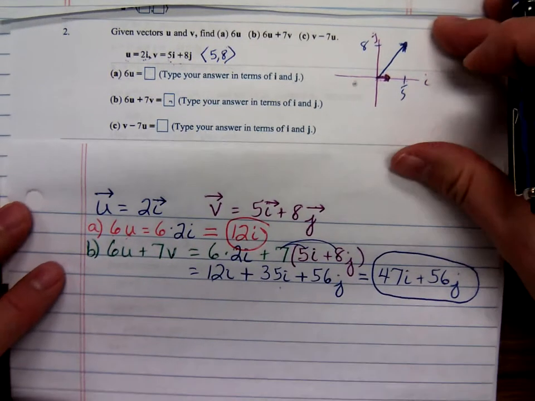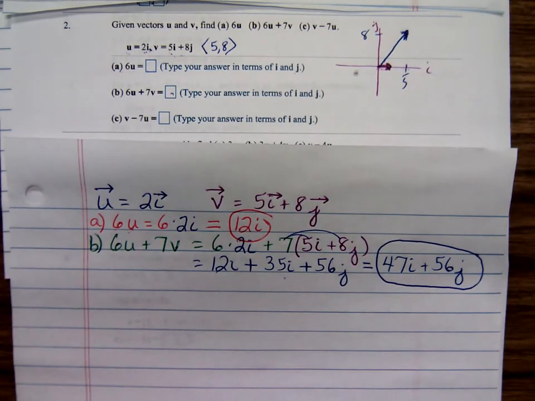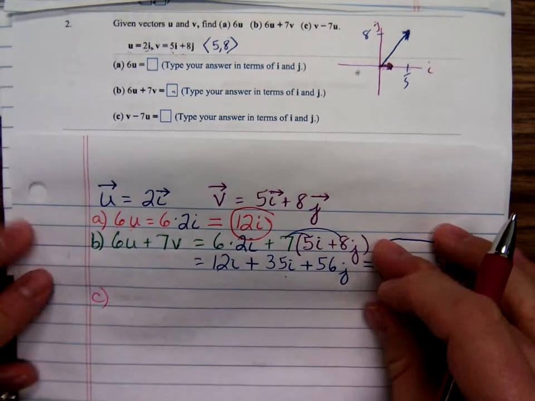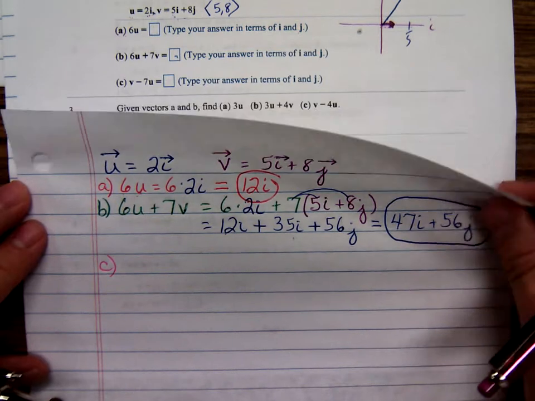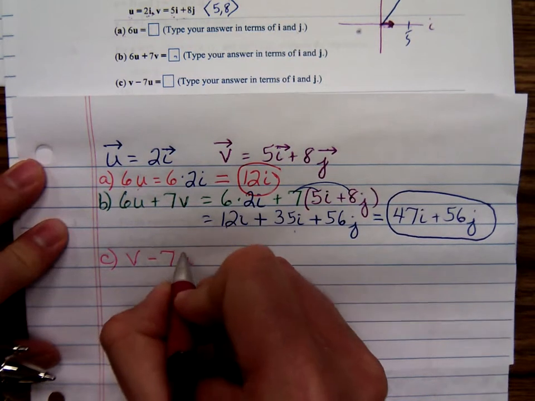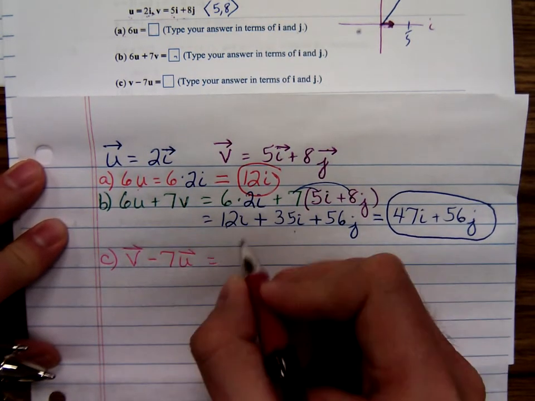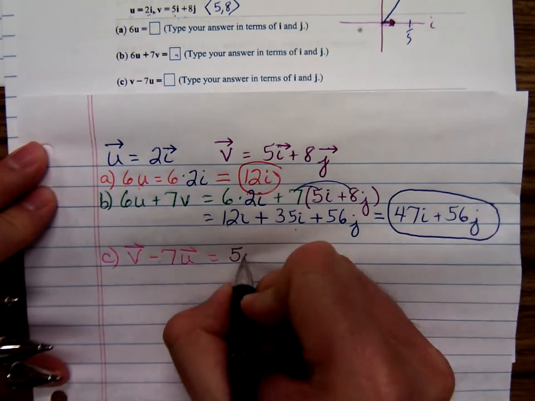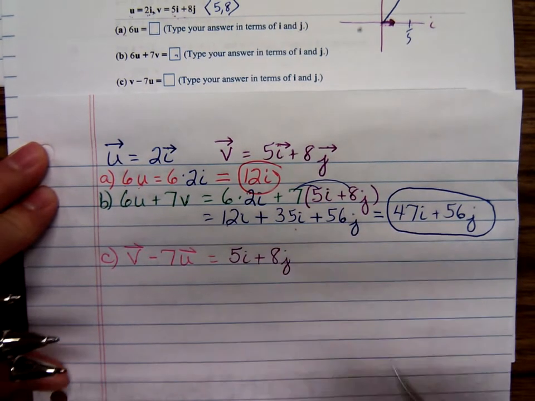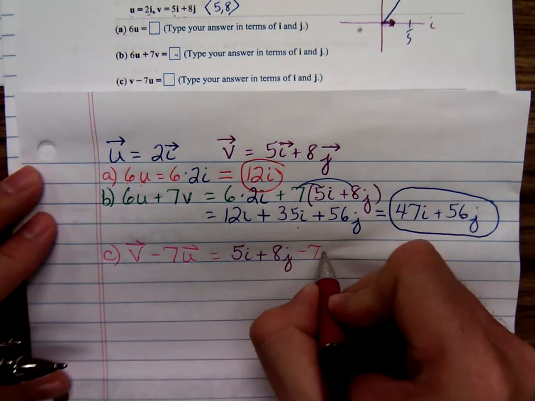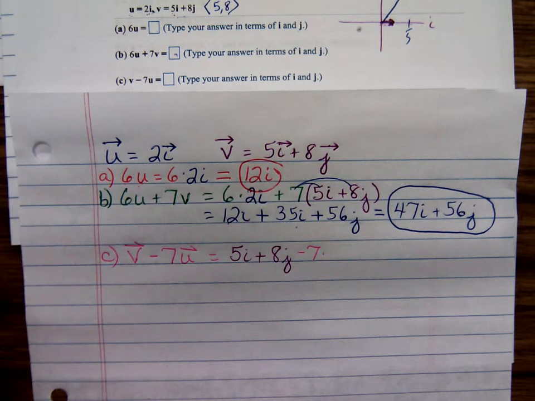Oh, there's a part C that I hadn't seen. Let's see, part C. So here's C. Part C says V minus 7U. Well, the V is the purple one, so I'll write 5I plus 8J. You know what? I'm going to drop the little arrows just to make it look cleaner. Minus 7 times U. U is that 2I.